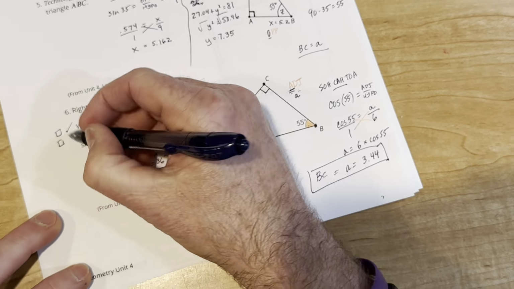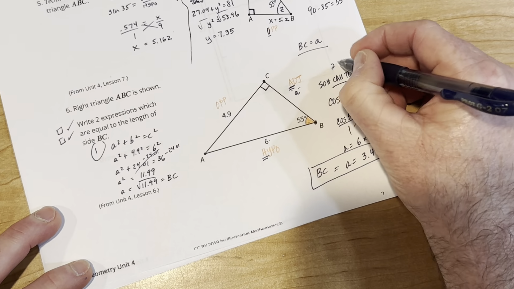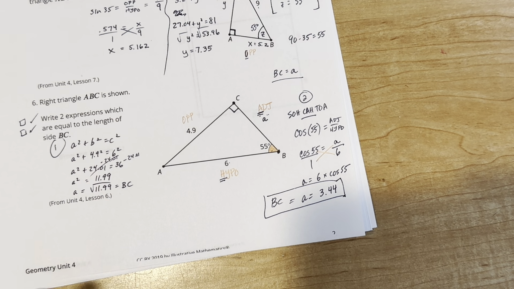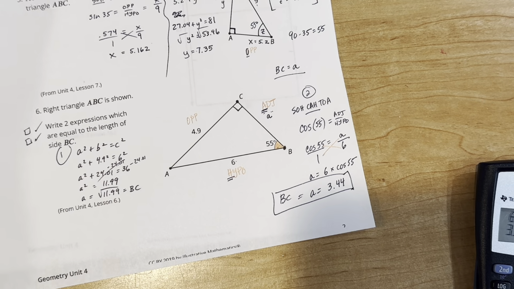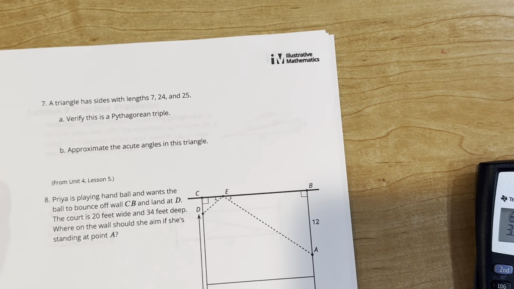So here was our first one, here was our second one. So there's your two expressions. Okay. All right, 6 down.